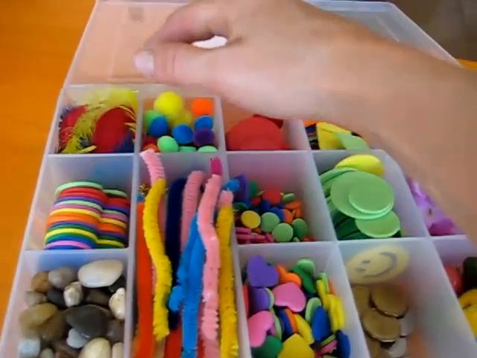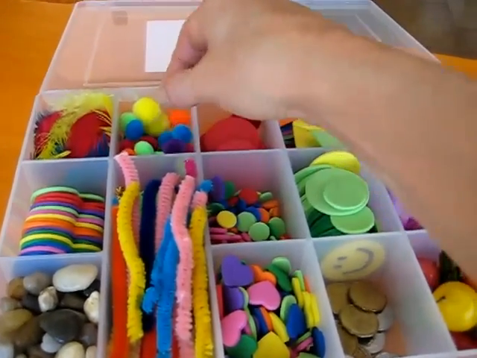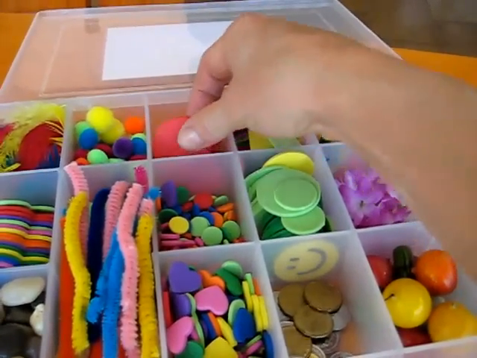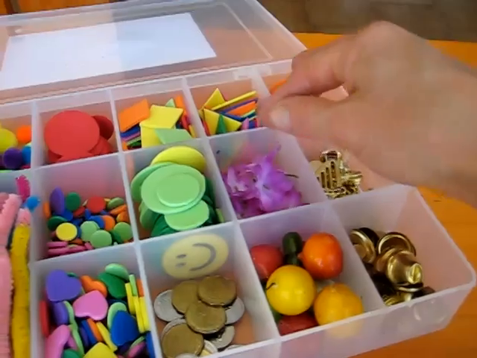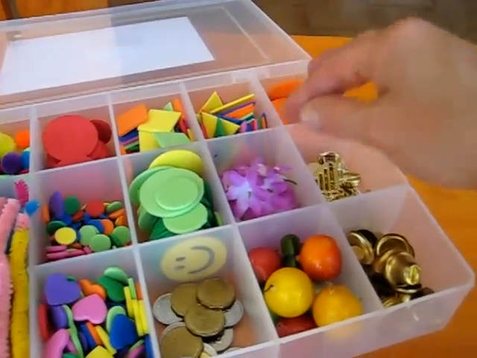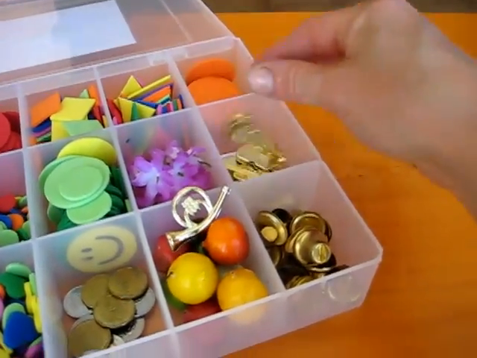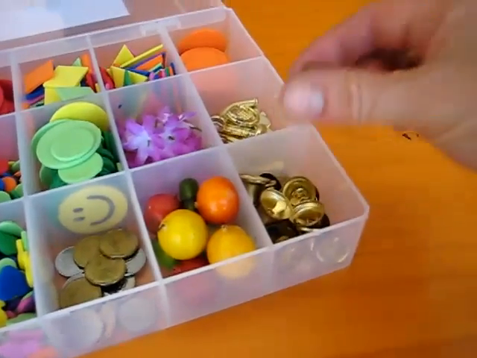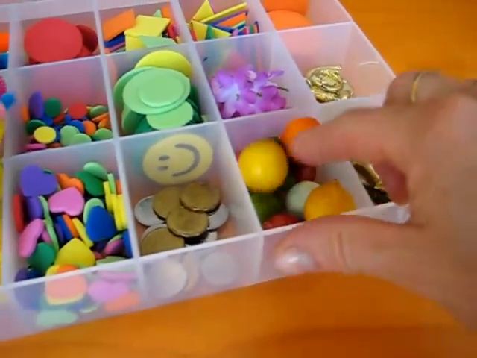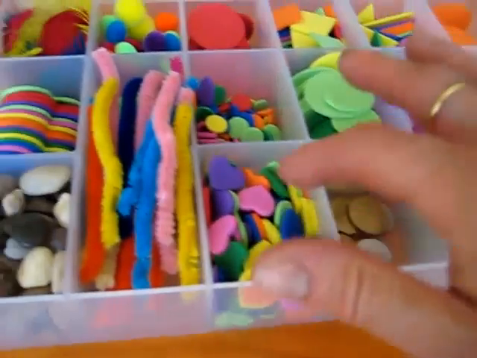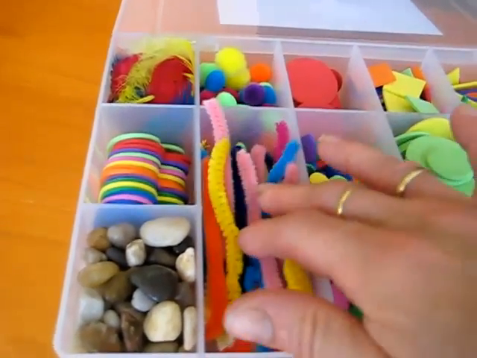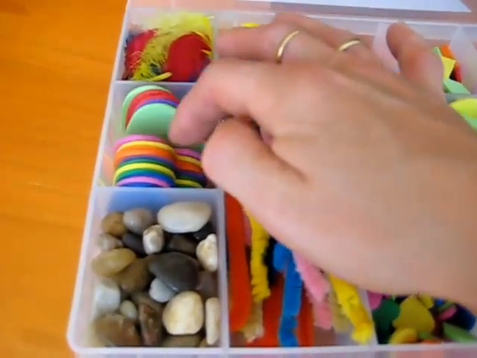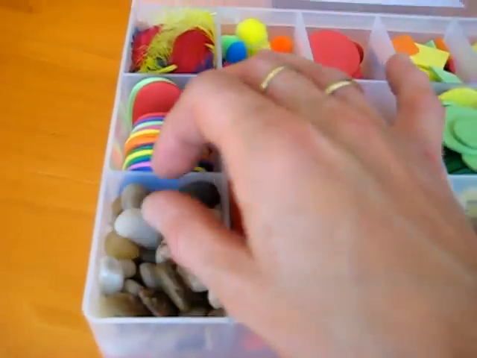Some feathers, some little balls, some foam pieces, some little cloth flowers, little musical instruments, little bells, little fruits, some coins, some little hearts, some little pipe cleaner sticks, some more hearts, some little pebbles.